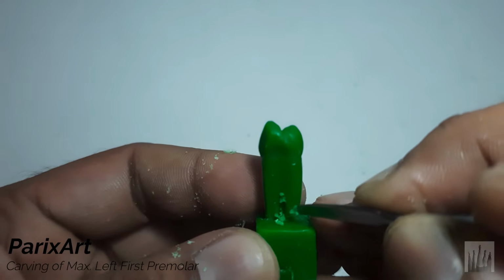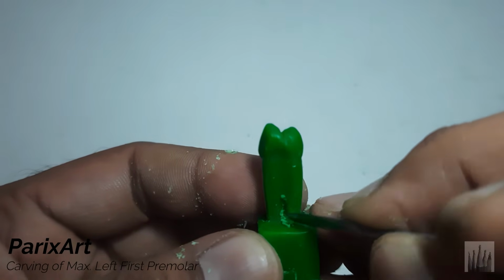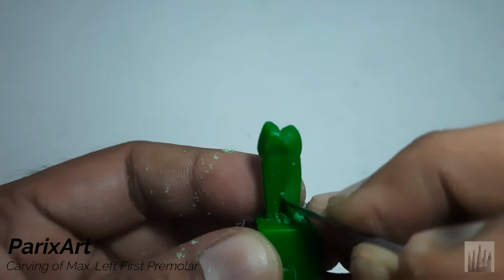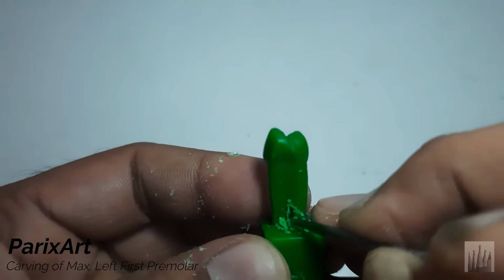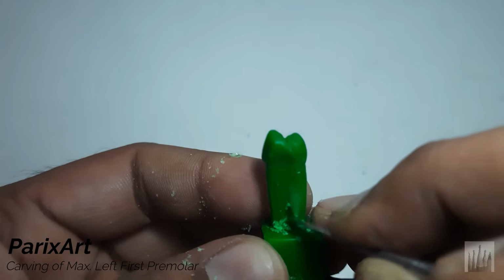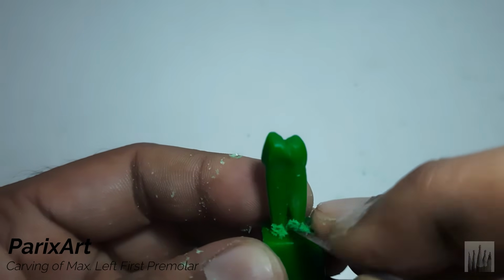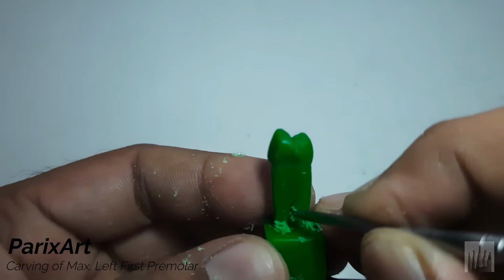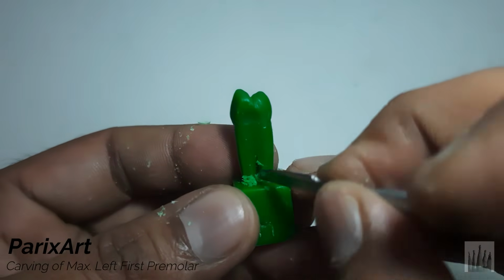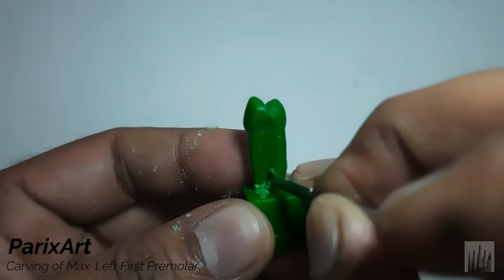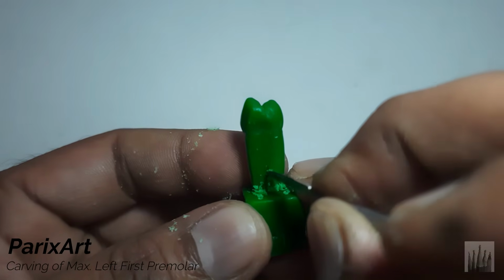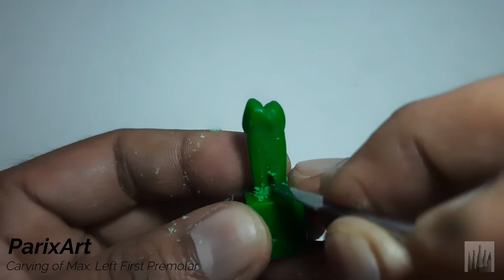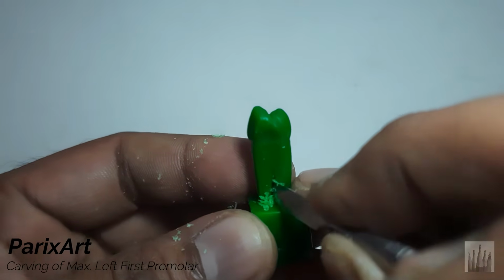Go slowly. See, the carver is kept at an angle to deepen. This way it doesn't exert pressure, hence prevents root fracture.